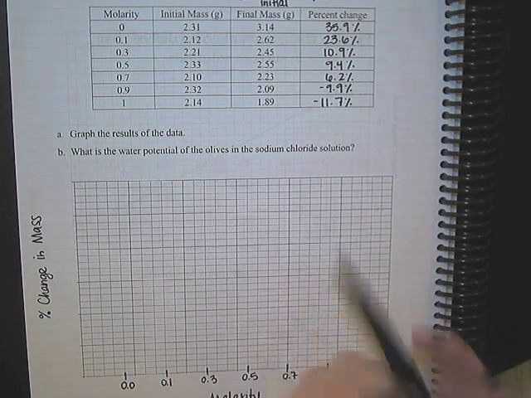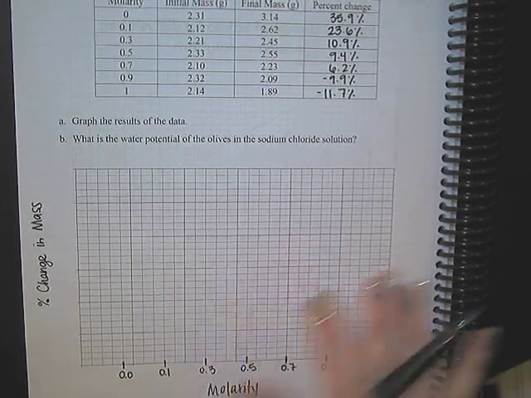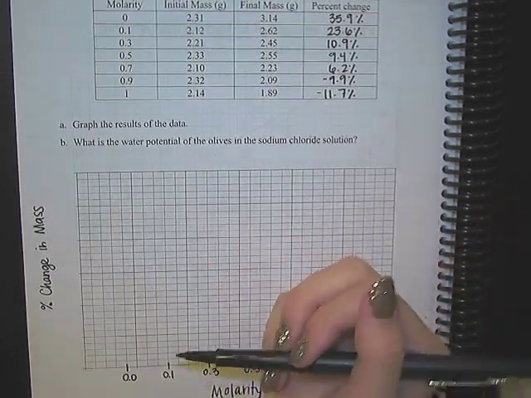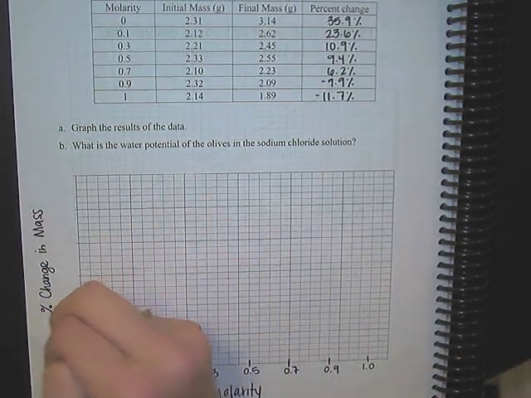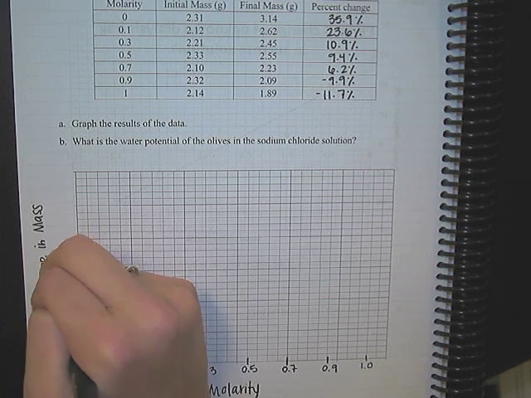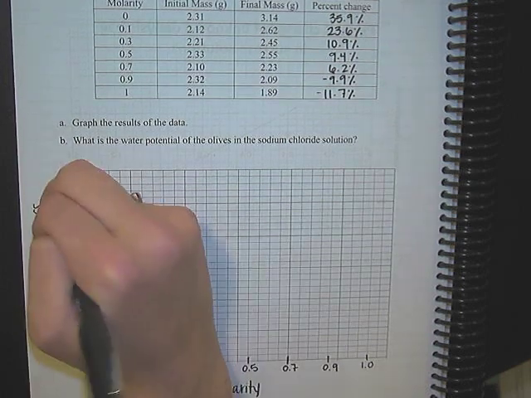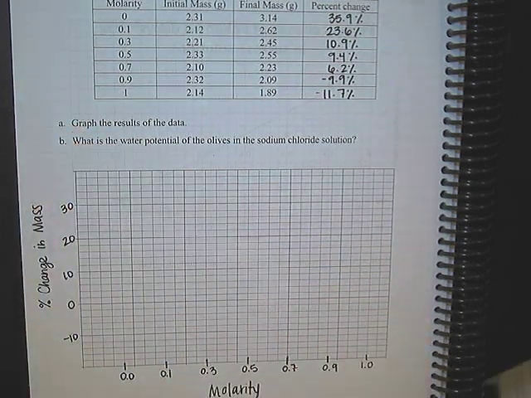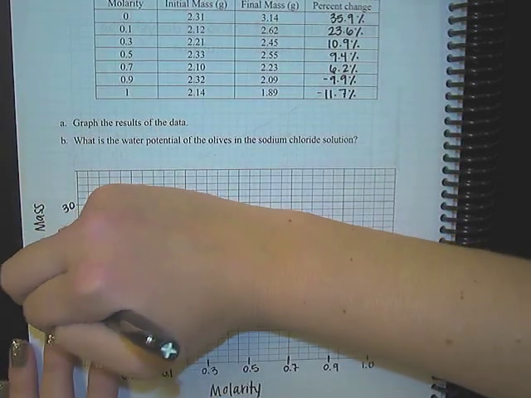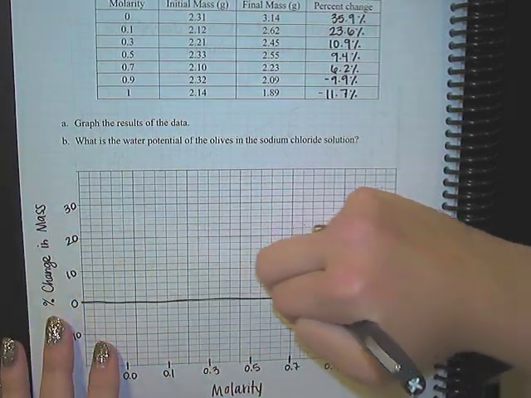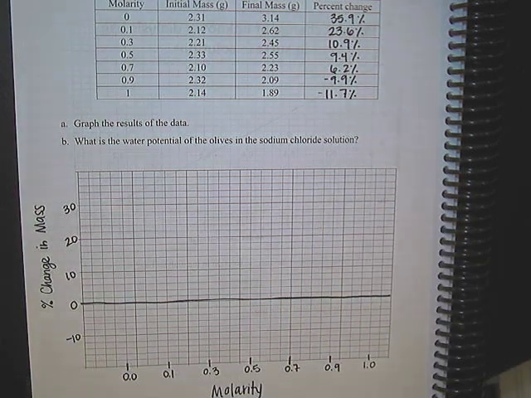And again, in order to save some time, I went ahead and made my scale and my labels. I forgot to actually label this, so I'll do it real quick. There we go. Done. Easy. So at 0, this is going to be where we would have an isotonic solution.